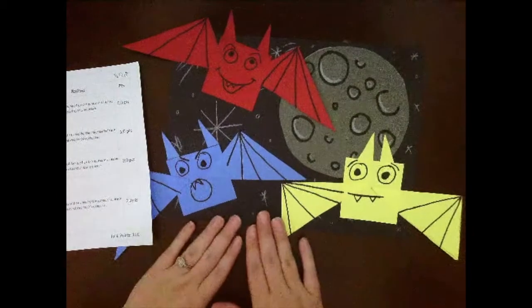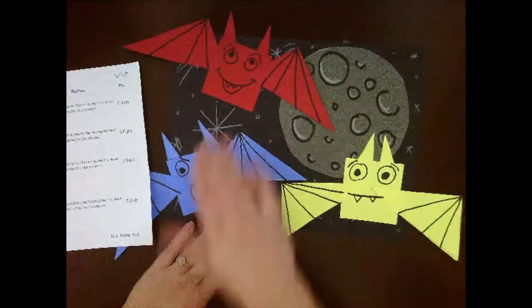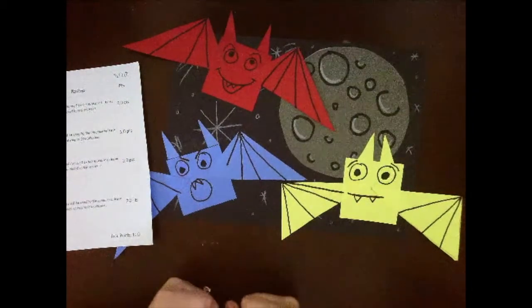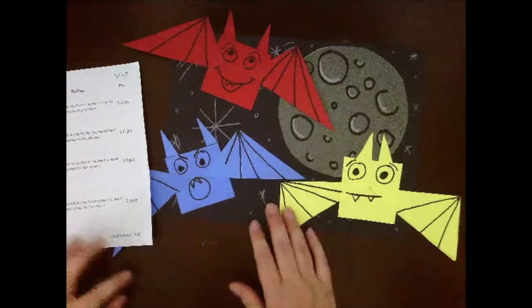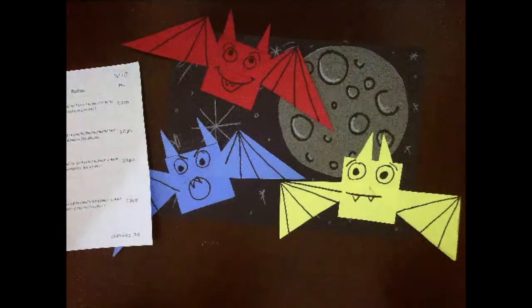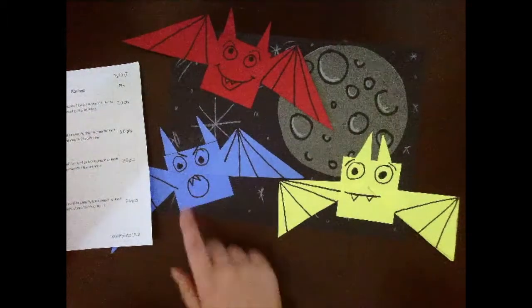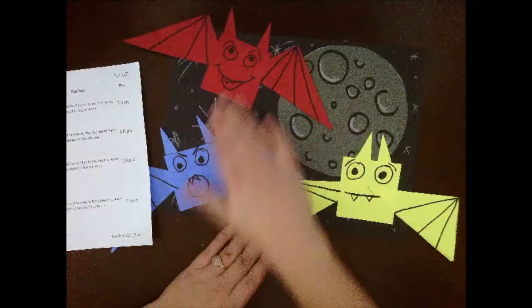Next, we're going to check, did the student create different faces on each bat to show the different emotions? Okay, let's think and look at our picture. Did I make 3 different faces on my 3 bats? If yes, perfect. You can move on and check the last part of the grading rubric.